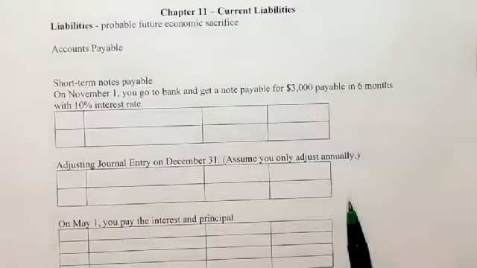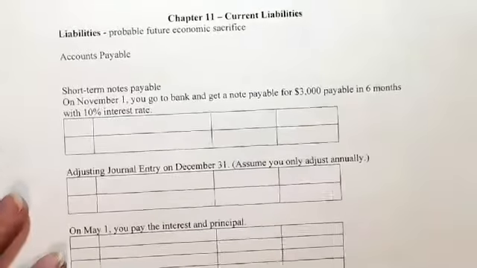And the good thing is there's really just two big classes, the current liabilities and the long-term liabilities. So we're going to start with the current liabilities and then long-term, and then finally we'll do stockholders' equity as that third chapter. Current liabilities.